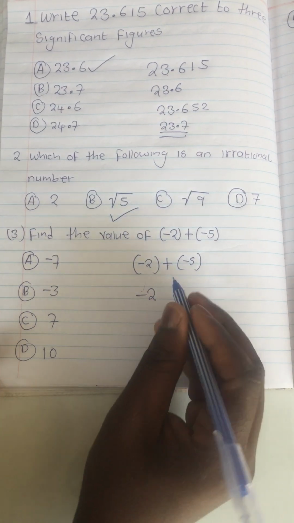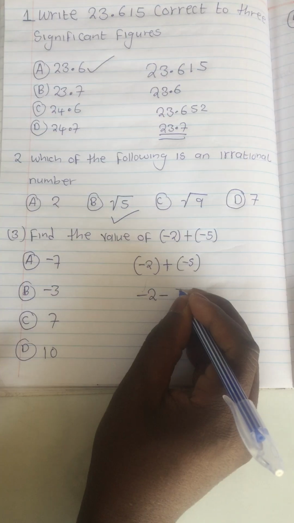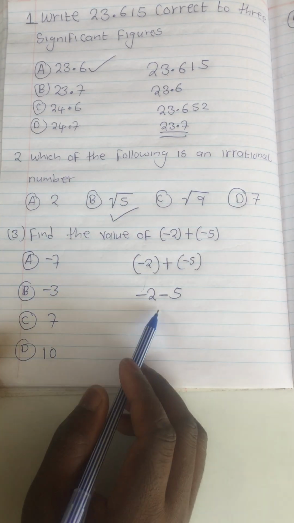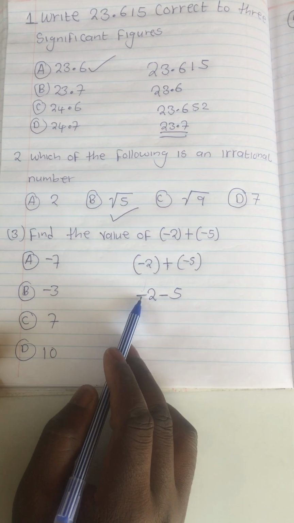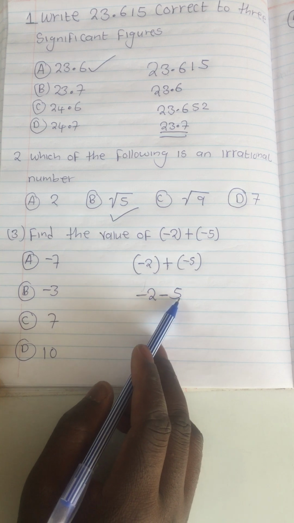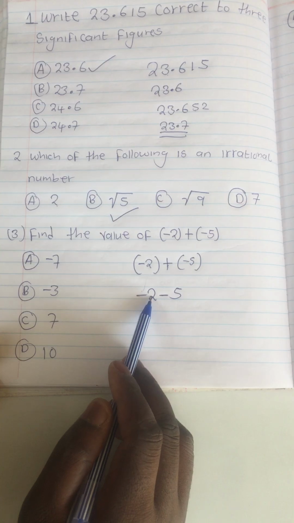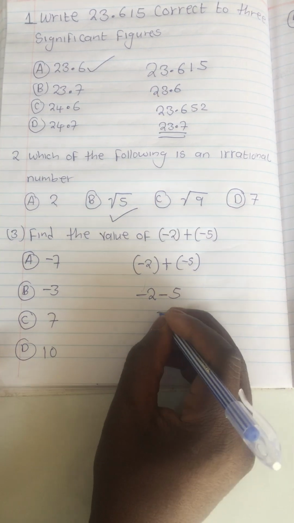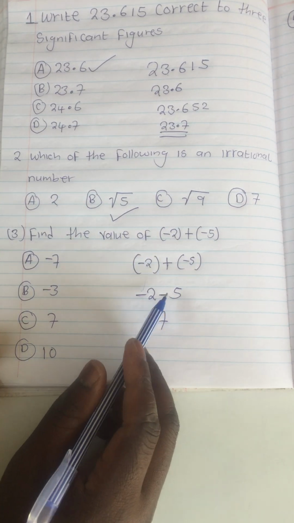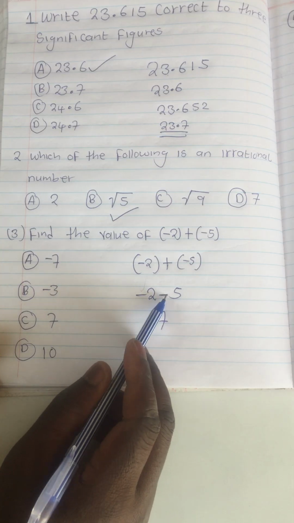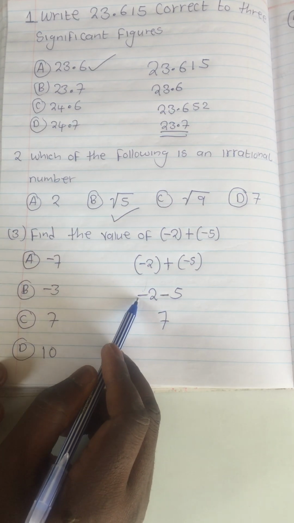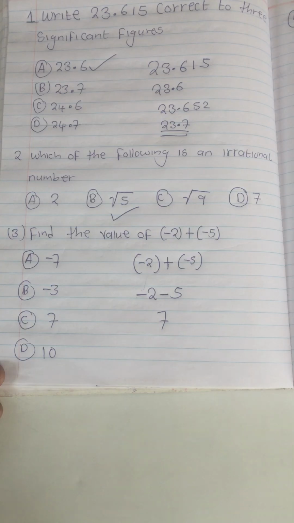Positive times negative is negative. Once you get a question like this, -2, -5, don't waste your time. Just add the numbers, 2 plus 5, it's 7. Now, where are the signs going? They are going in the same direction, to the negative side.